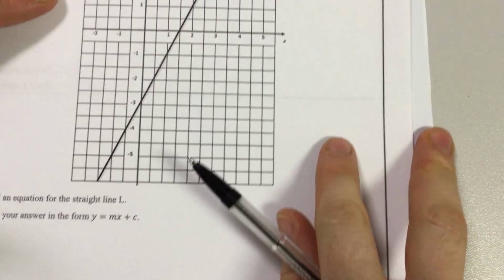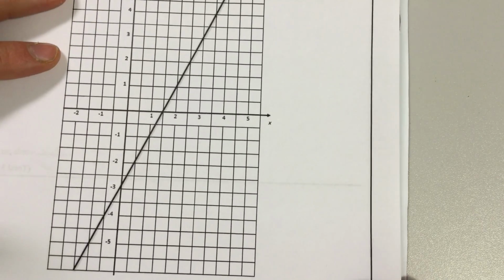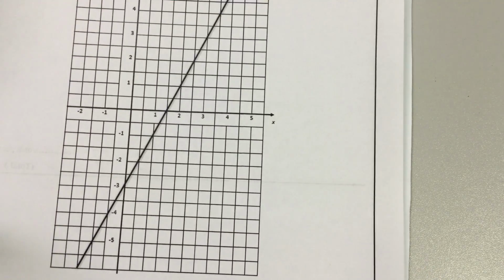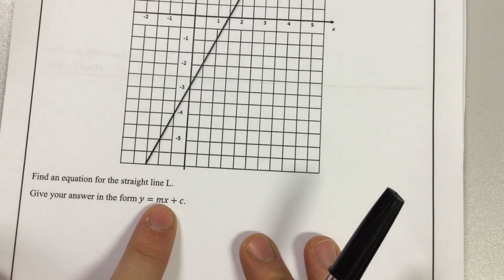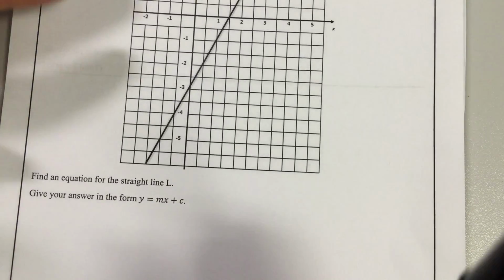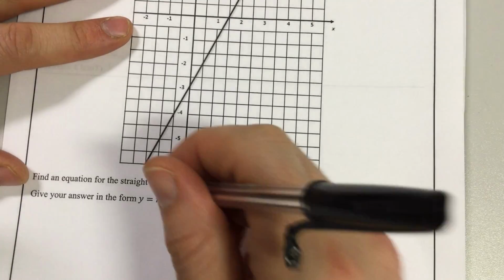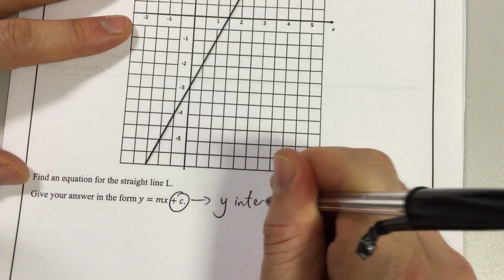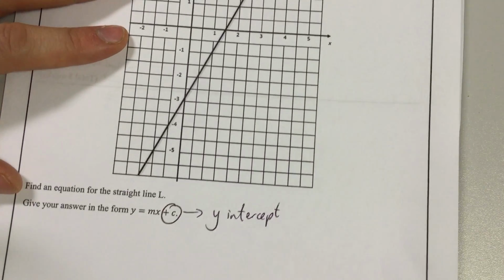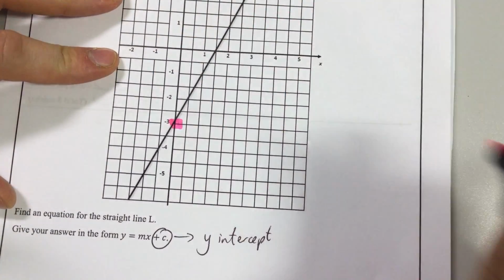Okay, right, next one. So we've got a straight line graph and it's asking for the equation of this line. It says find the equation of this line in the format of y equals mx plus c. So that is the normal format for a straight line. So this is the y-intercept. That is where it cuts through the y-axis, so right there.